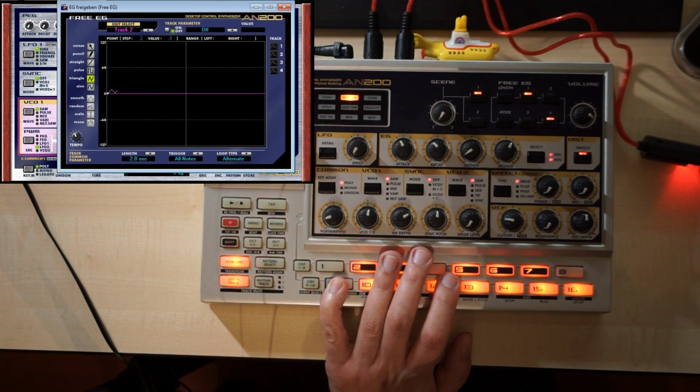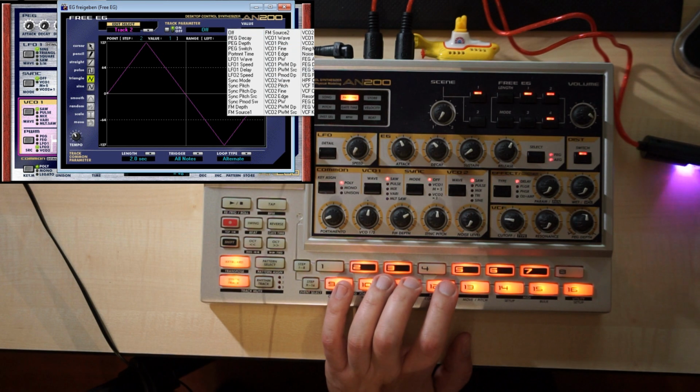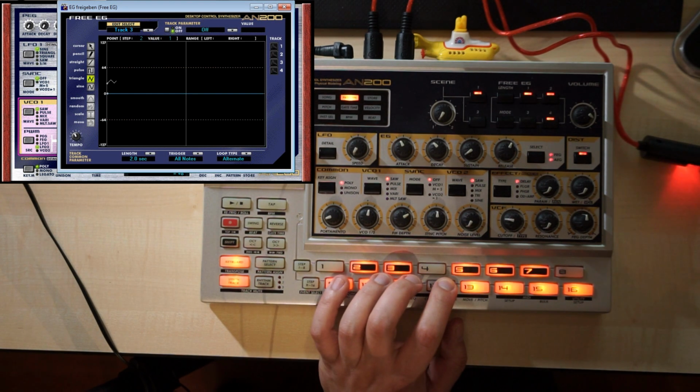And here I'm using the triangle wave tool to draw a triangle wave and assign it to the panning of the sound. And finally, I'm drawing a straight line which will control the LFO speed.